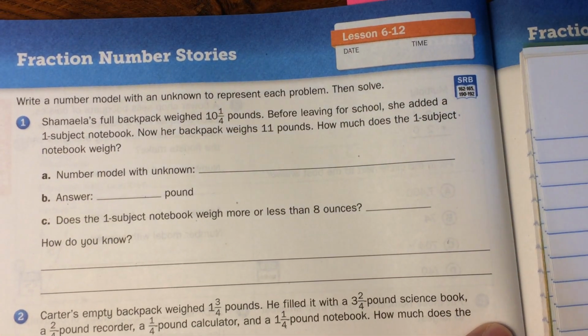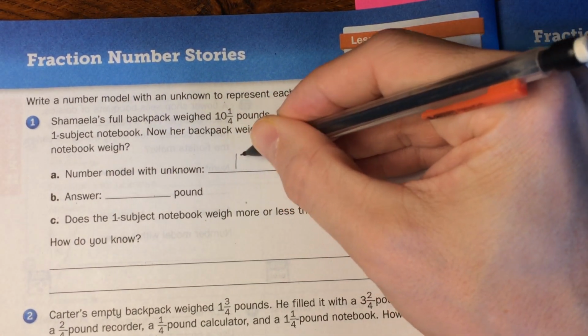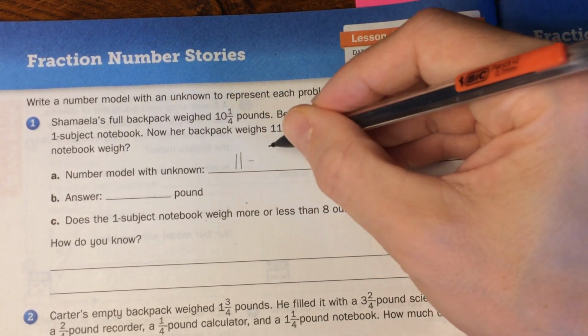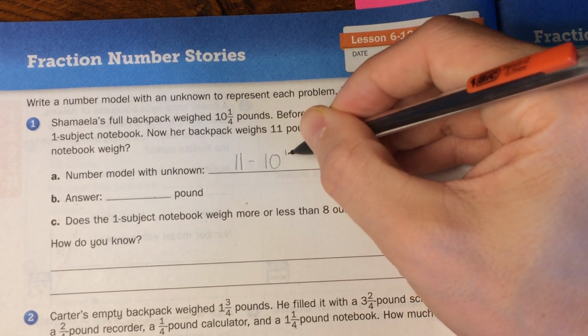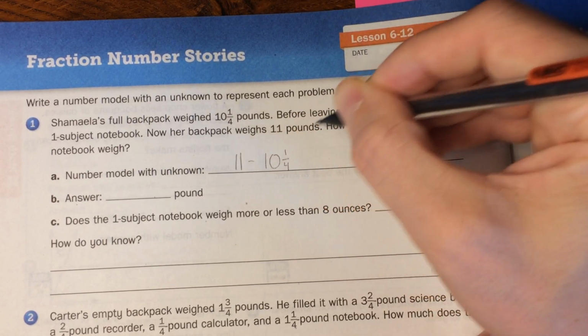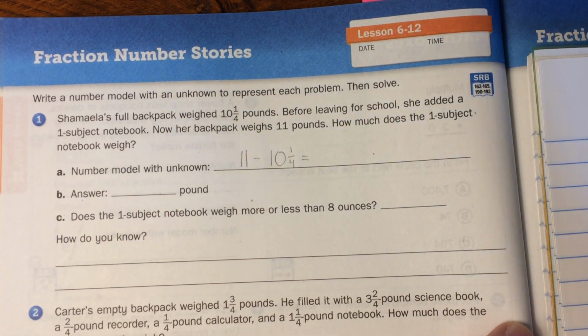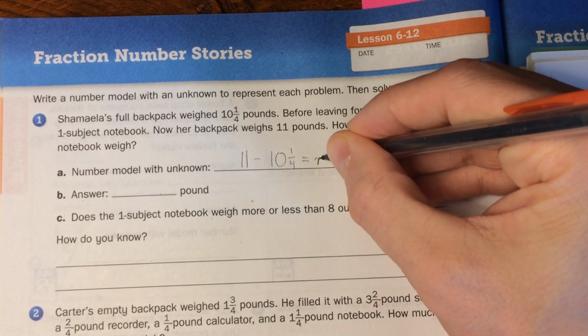So first, let's start with our number model with the unknown. We're going to start with the total that we have, which is 11 pounds. And we're going to be taking away 10 1/4, also known as 10 1/4 pounds. And that's going to give us the variable, the unknown, which is going to be the weight of the notebook. So I'm going to use N for notebook.